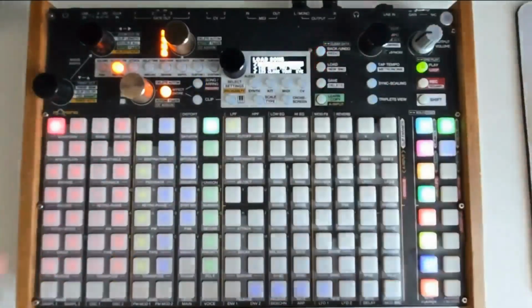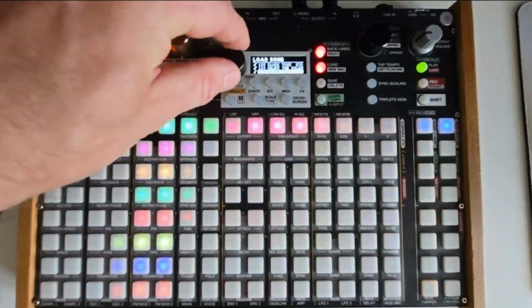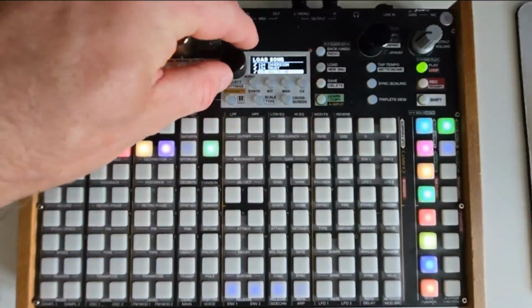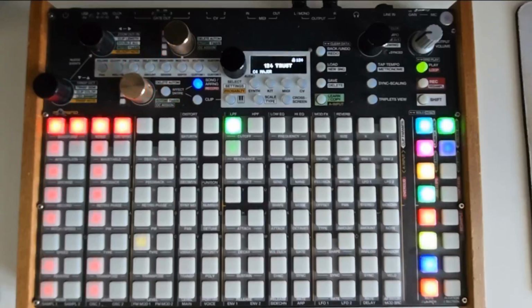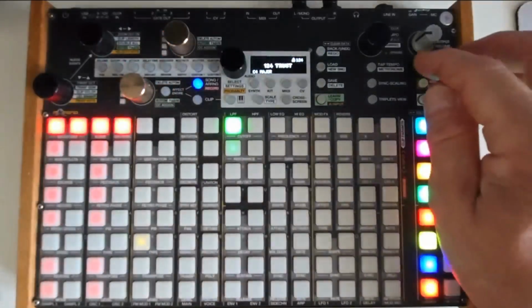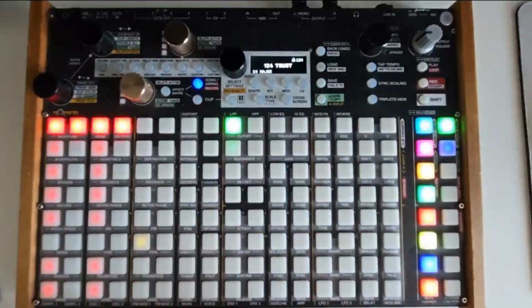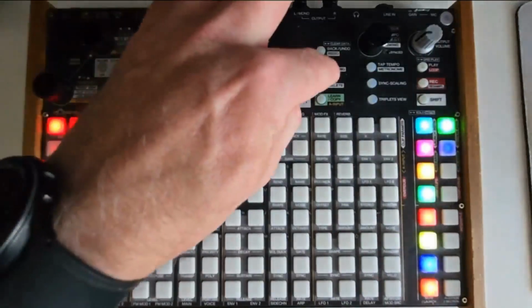Okay, what I'm then going to do is load the next track that I've put those elements in, which is Trust. And then that will wait until the end of that 8-bar section. Okay, and we're straight into there with those elements kind of continuing to play. So that's one way of doing it if you want complete flexibility.